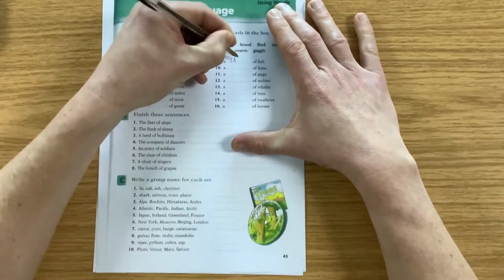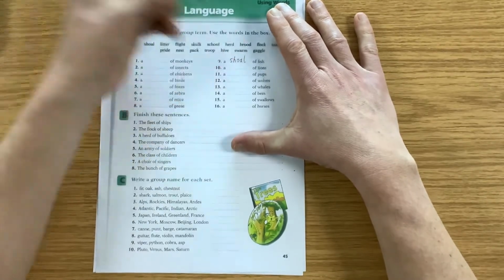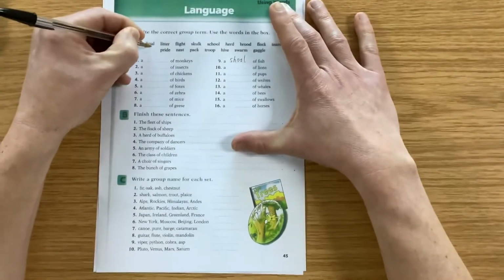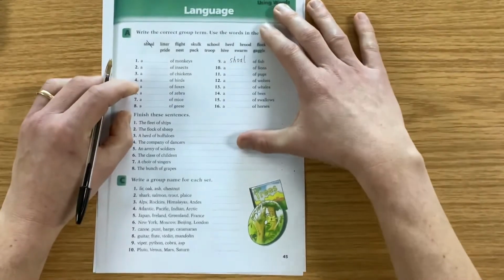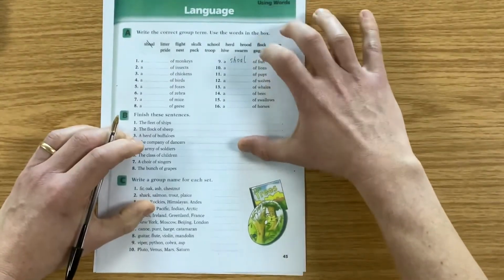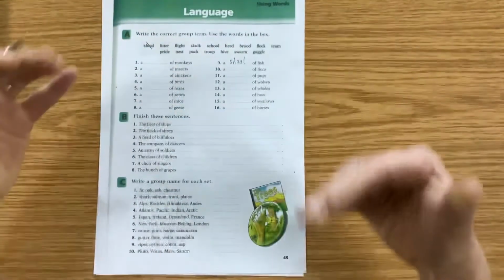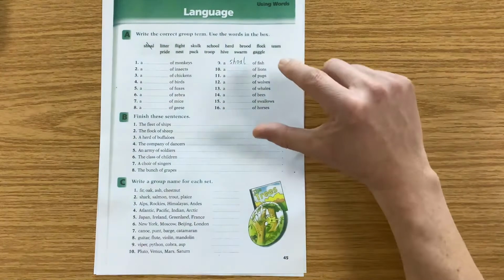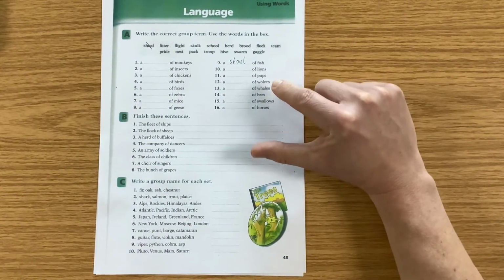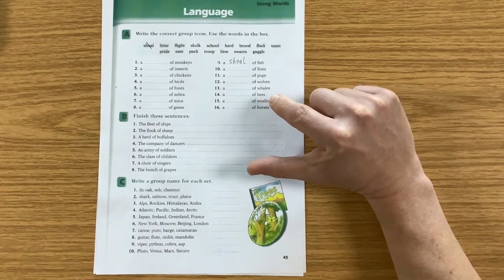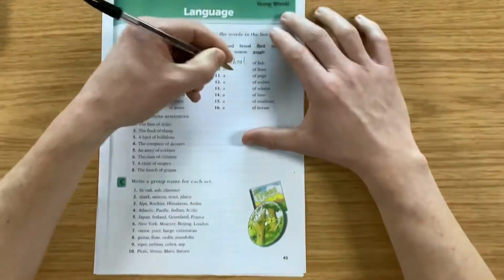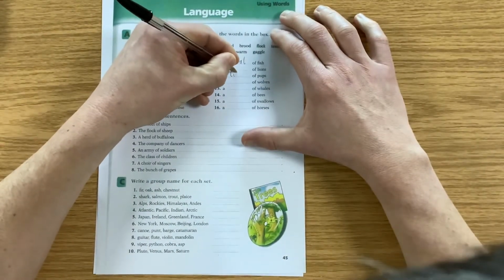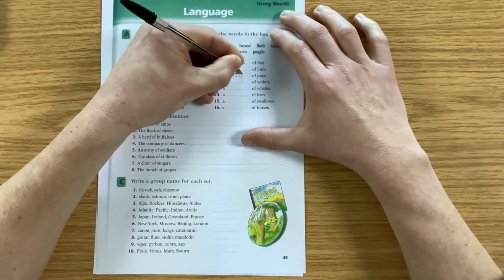So I write in shoal, and a good tip is then to cross it out. You know you've used it. What other ones do I know? Now remember, you can do this on the sheet, or if you've been working in an English book, you can write it out in your English book. So another one I know is a litter of pups.